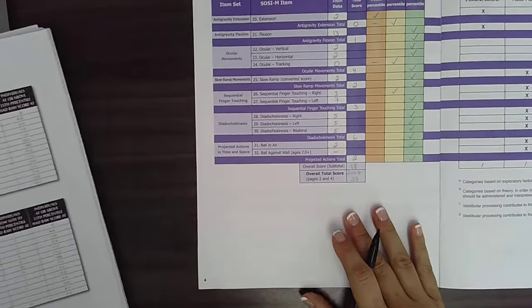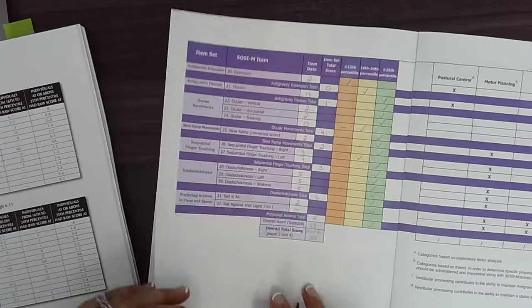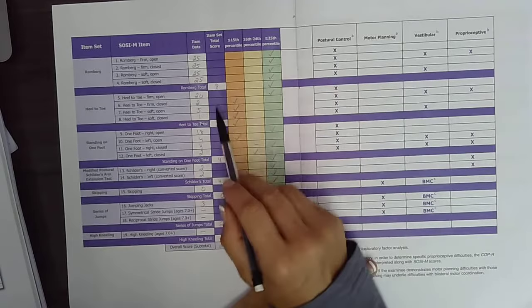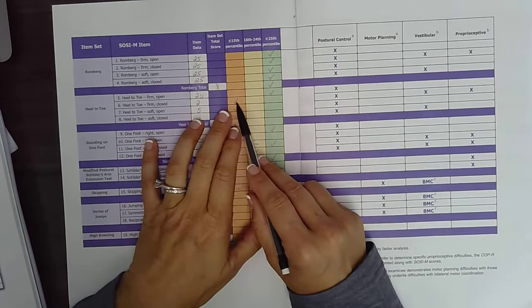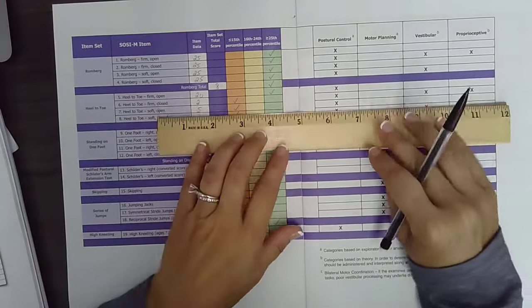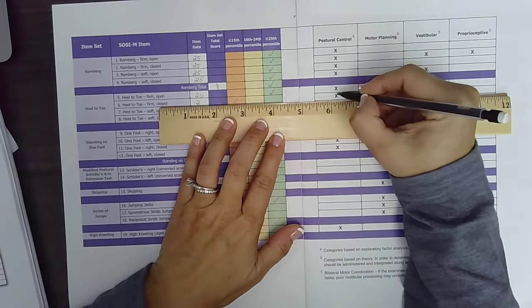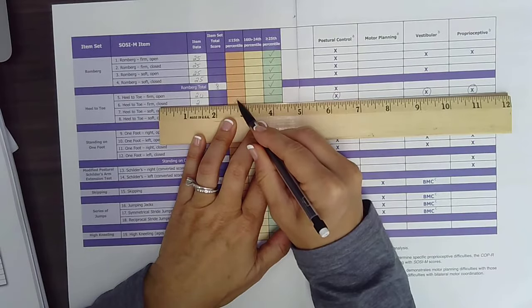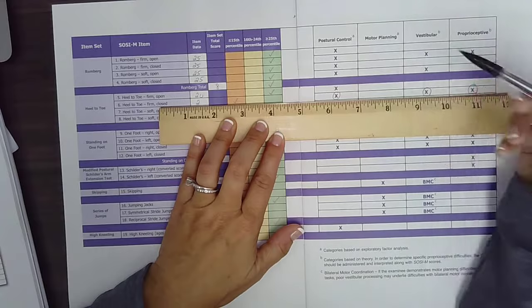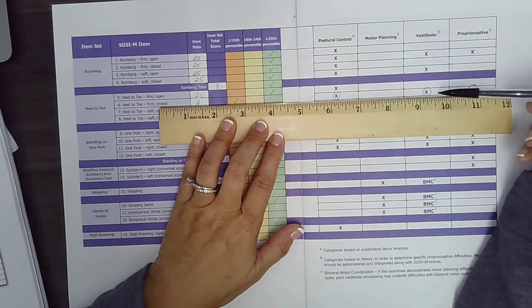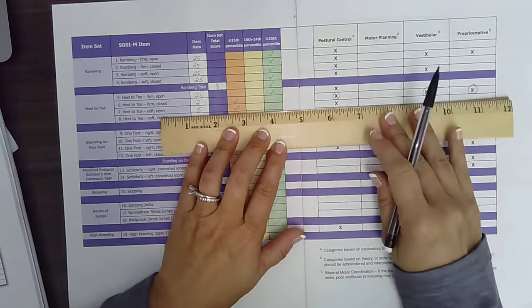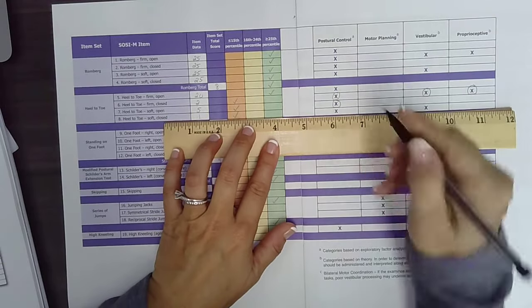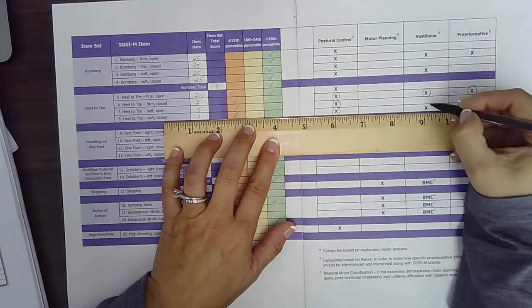Okay? Now that we have our charts filled out, the next thing you're going to want to do is take a look at them. The first thing I do is anything that falls into this red category, you're going to circle the corresponding areas of concern. So this one is red. We put a check mark here, and that is related to postural control, vestibular, and probe. So we're going to circle those. And I'm going to do that again for this one. This one's just postural control, and this one is postural control and vestibular.